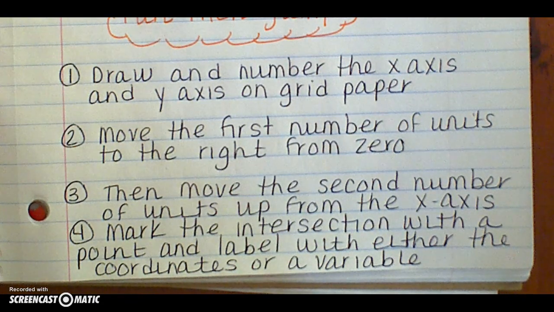Now tomorrow, we're going to be gluing a coordinate grid graphic into these notes, and we'll be watching a video, and then we'll be practicing a few of these on our own.